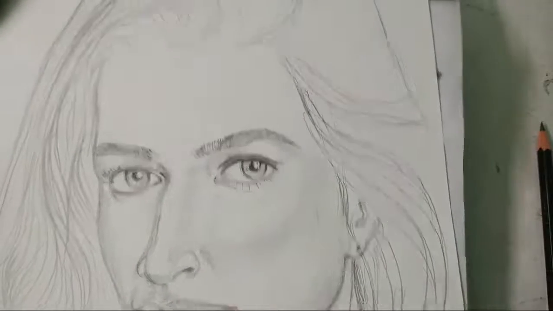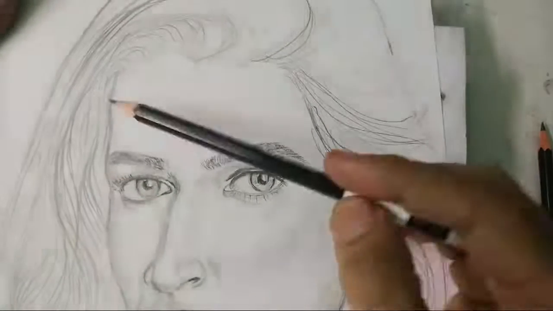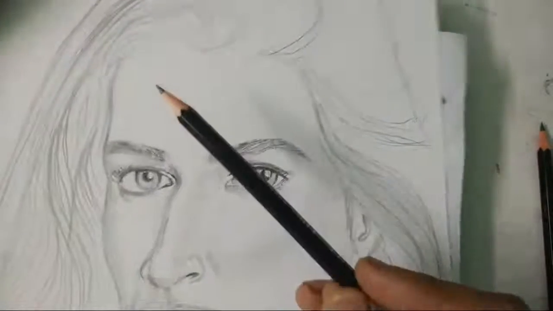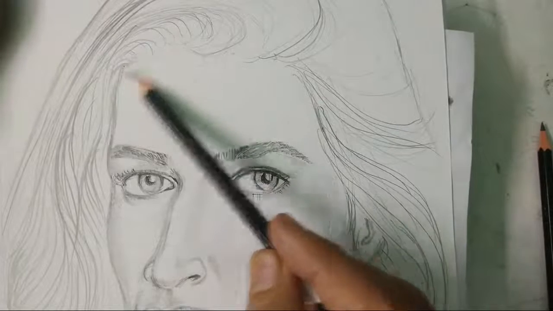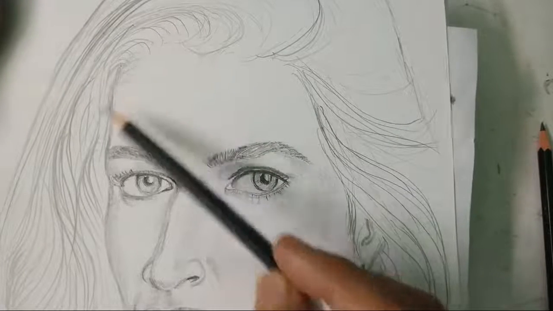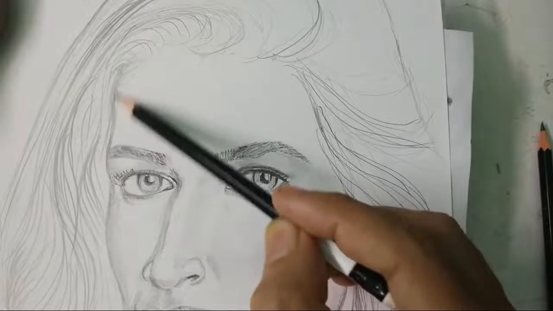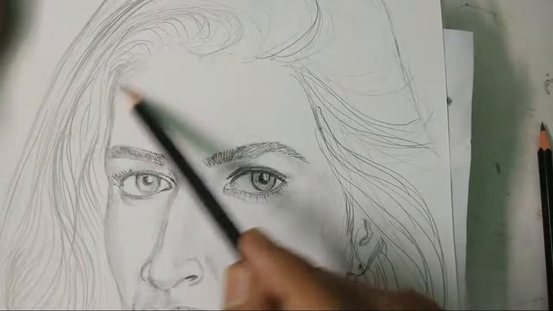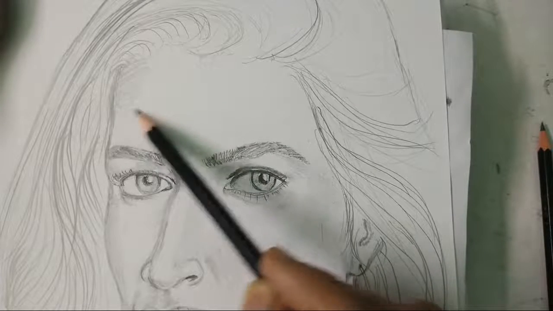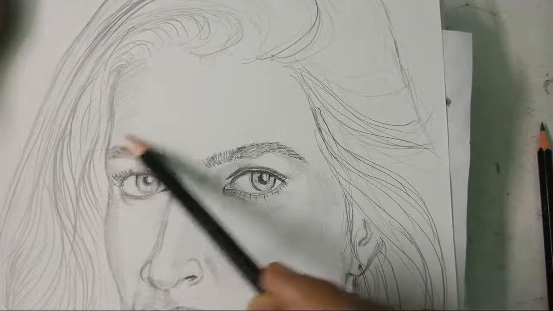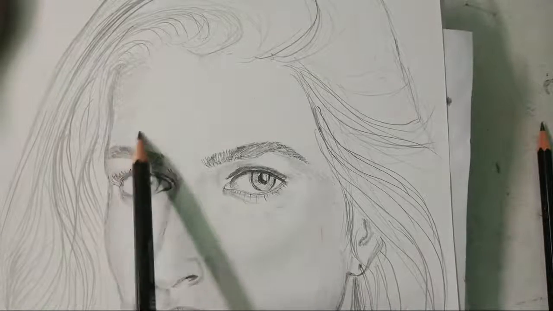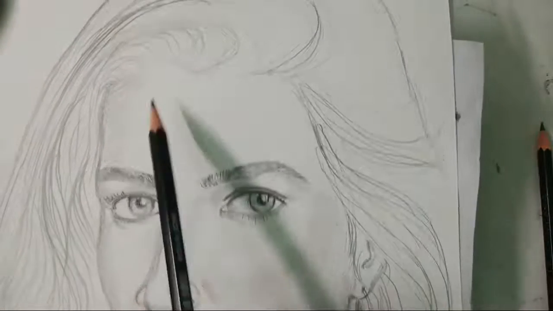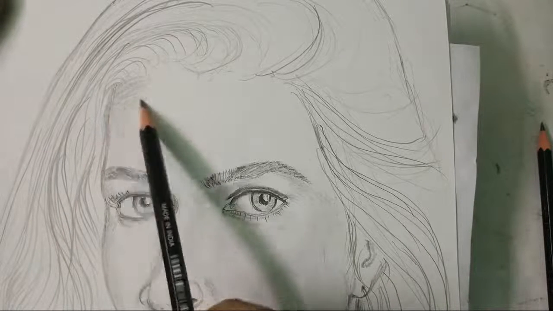And now this pencil, I have used continuously, so what has happened, its tip has become round and soft. Now I have to make this area, which is the forehead. This area will be shaded, and the stroke work you are seeing is curved, so you have to just move the pencil.